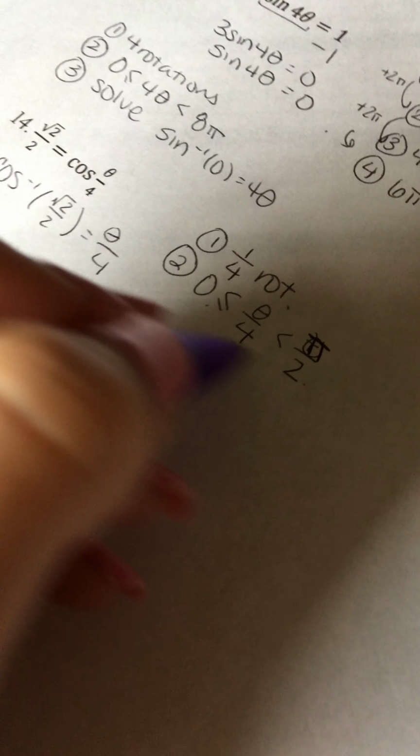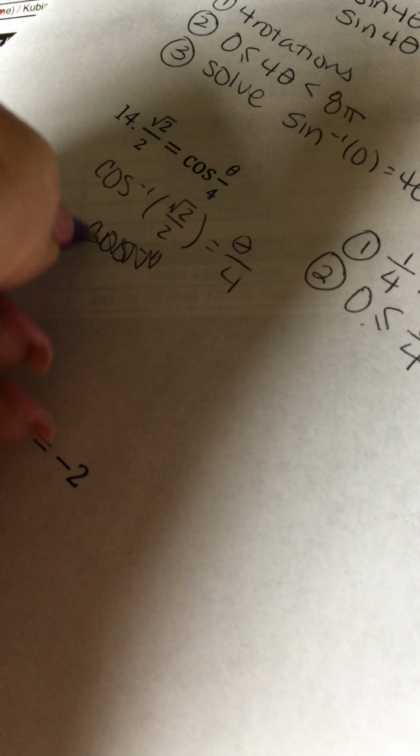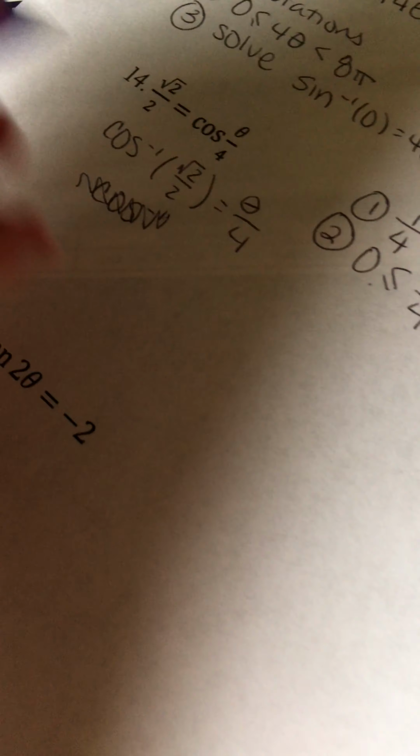All right, so we shouldn't get a whole lot of answers here, so just be aware of that. All right, so cosine inverse of, oh, we already wrote this. I'm sorry, I'm way backwards on this problem. All right, let's solve this.